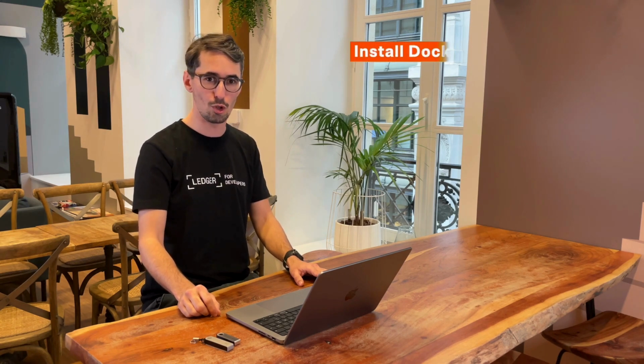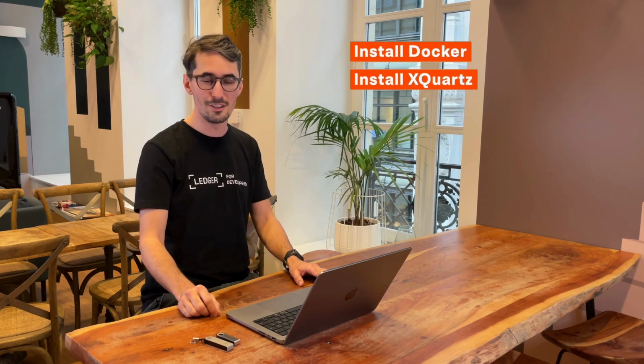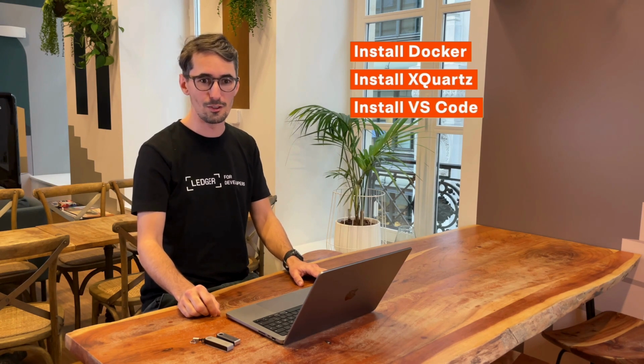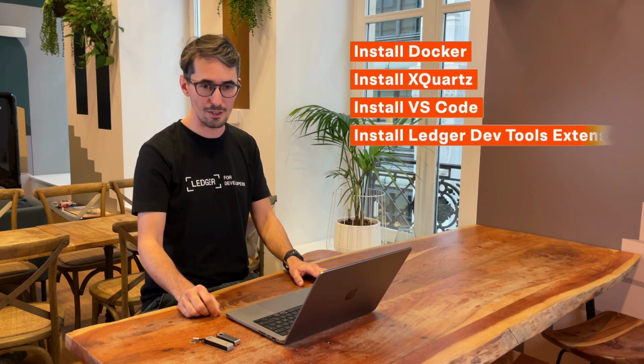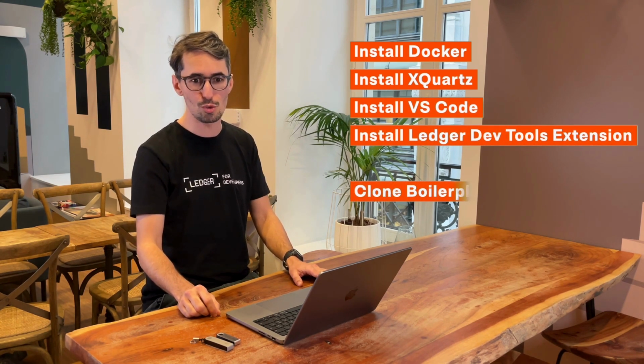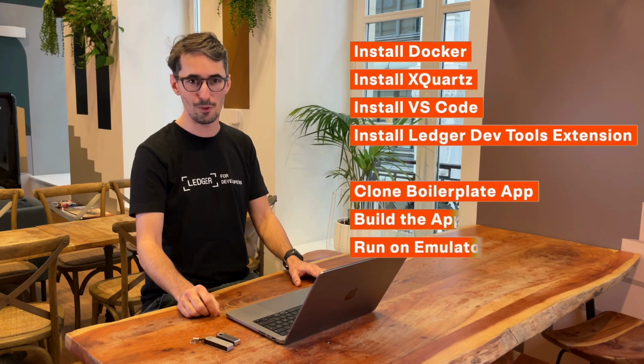Today we'll see how easy it is to develop your own app for Ledger devices based on the boilerplate app. In this short video, we are going to set up the app development environment on a Mac in a few short steps. First, we are going to install and configure Docker and Xquartz. Then we will install VS Code and the Ledger DevTools extension. And finally, I'm going to show you how to start building an embedded app. All right, let's go.